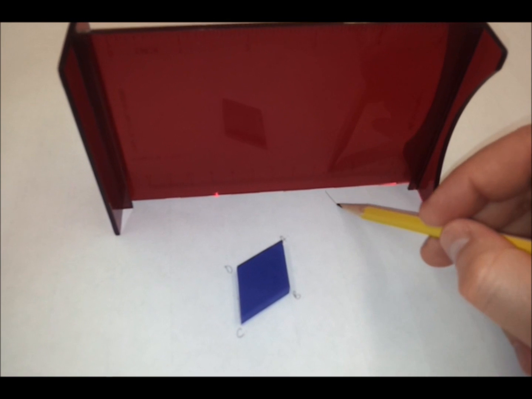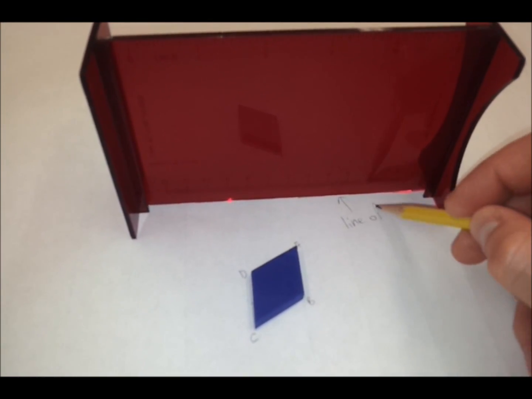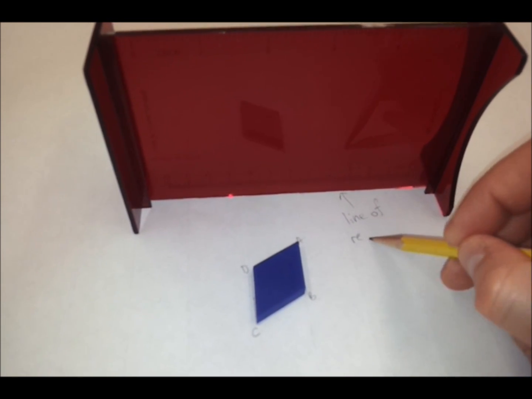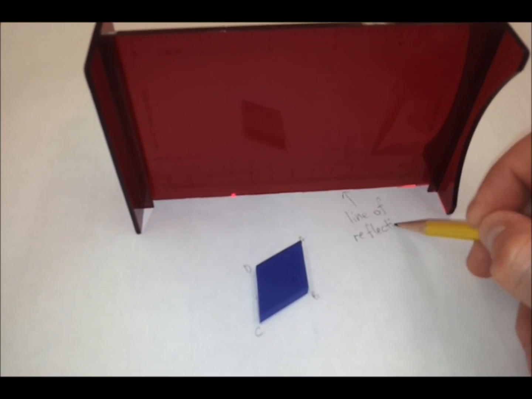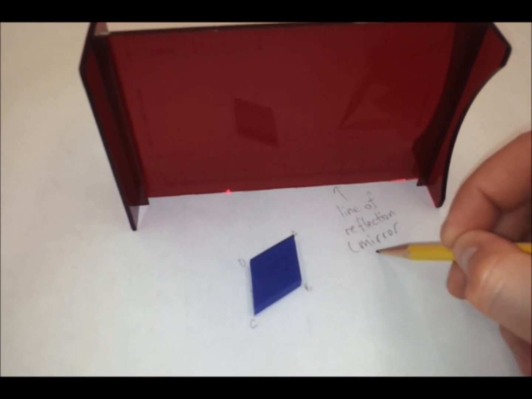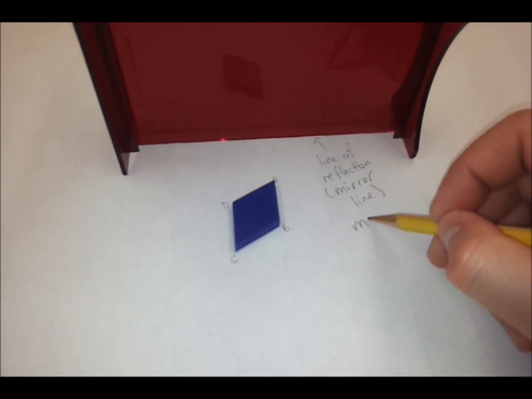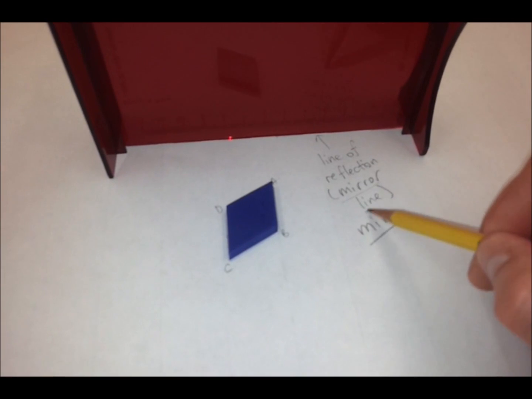So we could call this the line of reflection, also known as the mirror line. Not the mira line. Mira was written like this. It's not the mira line, it's the mirror line, because we're reflecting over this line.